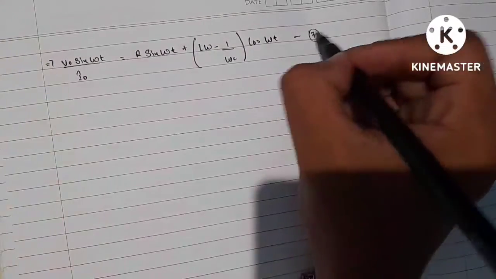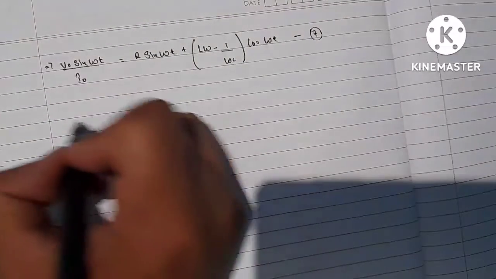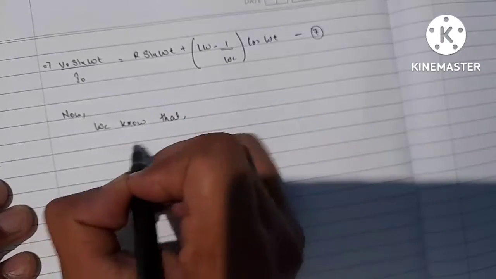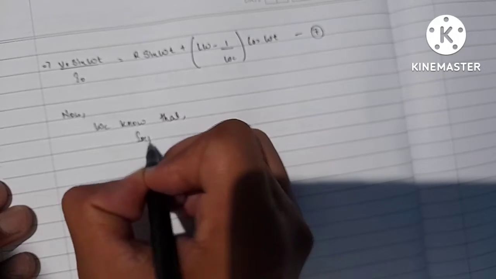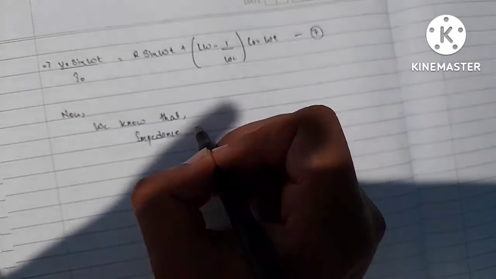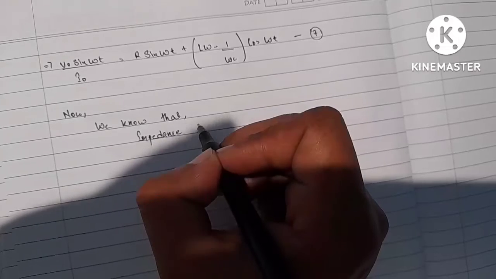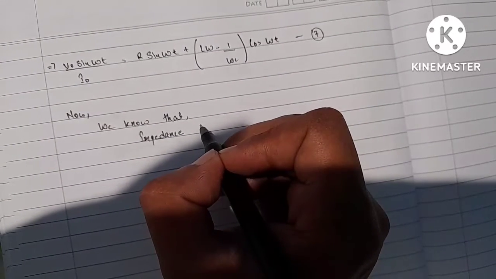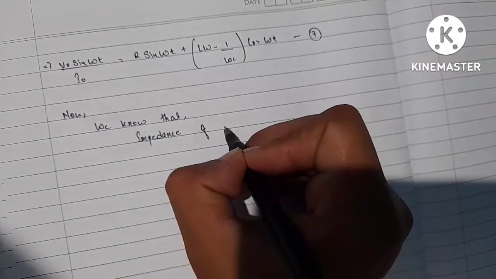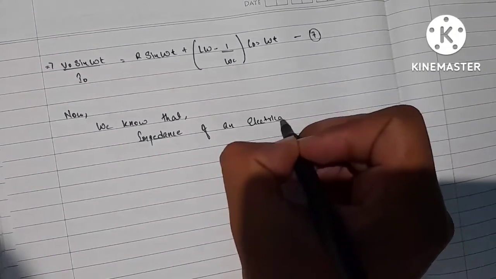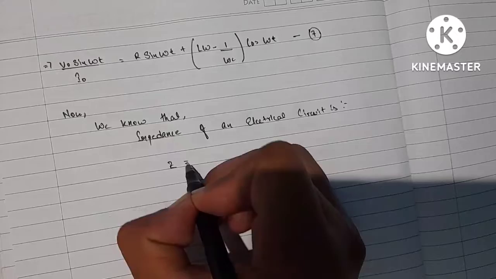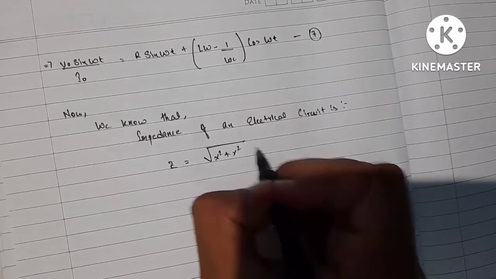Now we know that the impedance of an electrical circuit is Z equals the square root of x square plus y square.